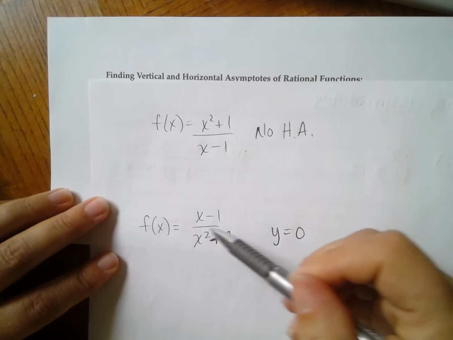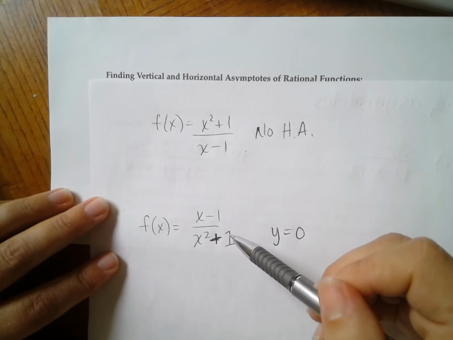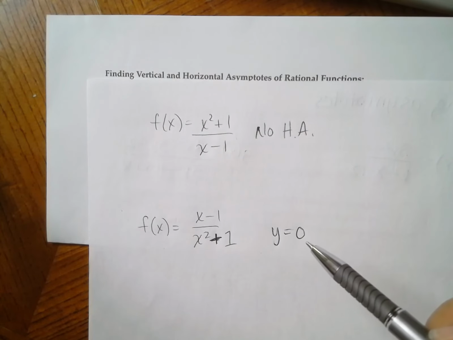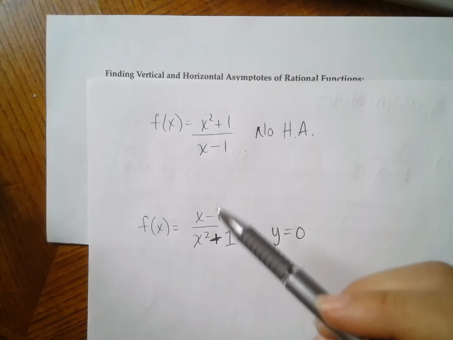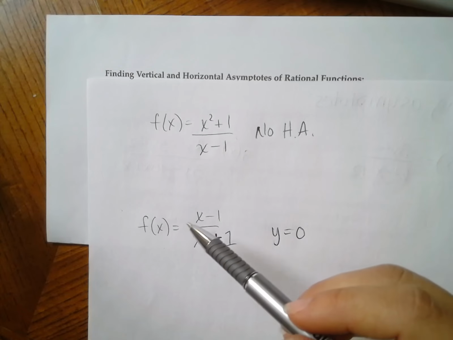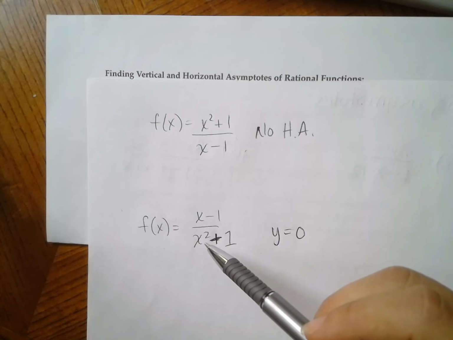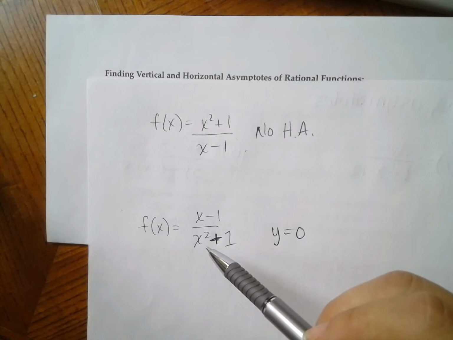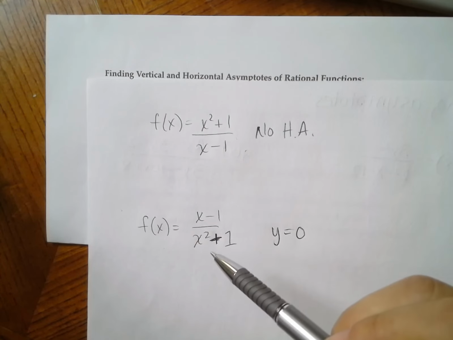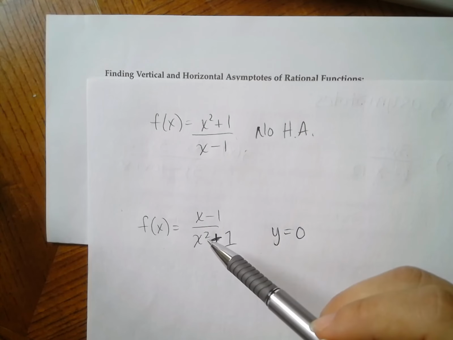Whenever the denominator has a larger degree than the numerator, I always get this y equals 0. The reason is because this is division. When I'm putting in bigger and bigger values of x, this numerator is growing, but this denominator is growing way faster. So I end up dividing by something bigger and bigger, and it's growing much faster because the degree is bigger.